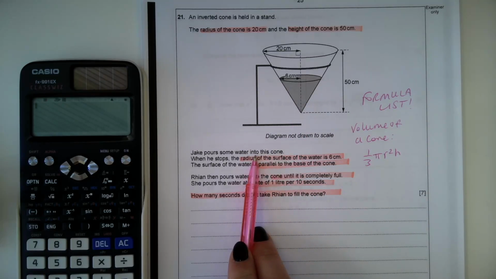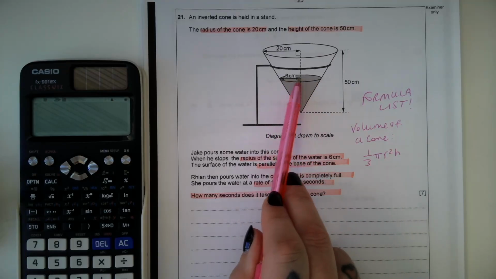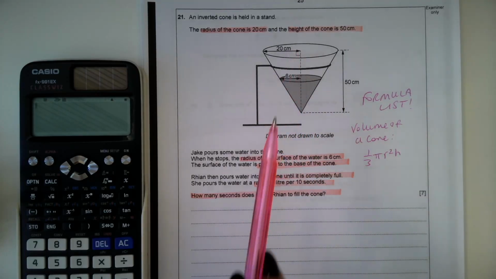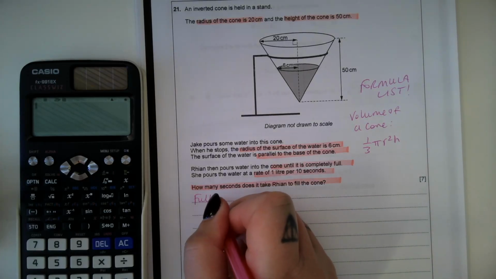So it's similar shapes. The reason why we can use similar shapes here is because it tells us that the surface of the water is parallel to the base. So that surface of the water is parallel, so these cones are similar. So I'm going to start by finding the volume of the big cone, the full cone, because it doesn't matter which way around we do this.